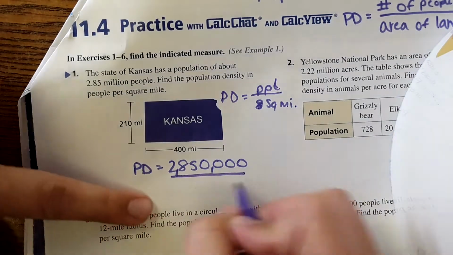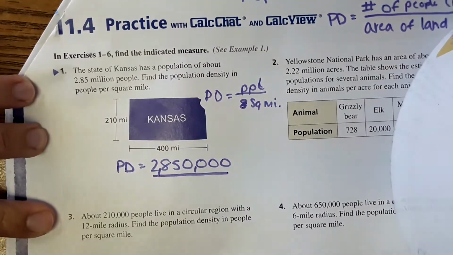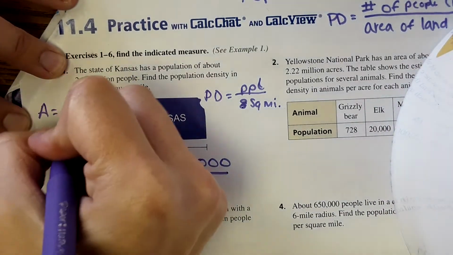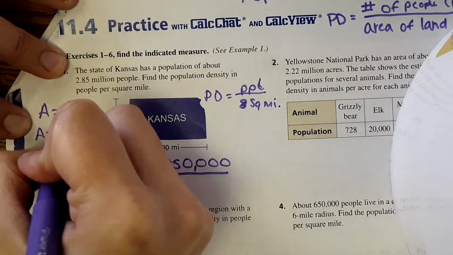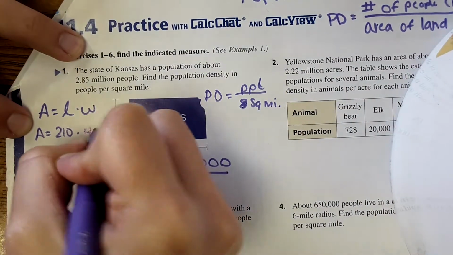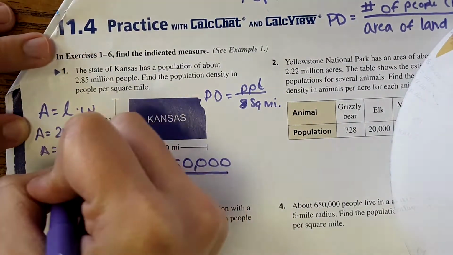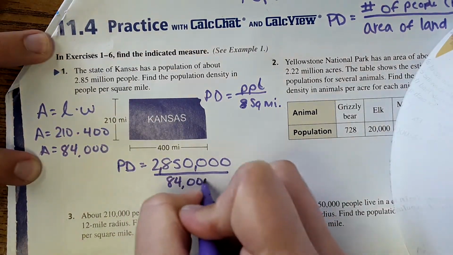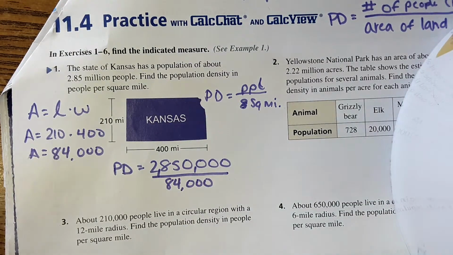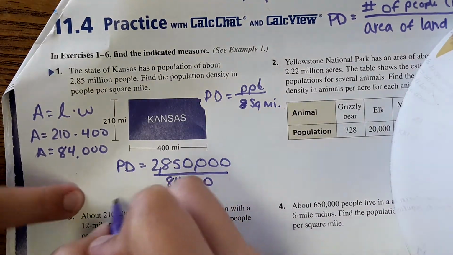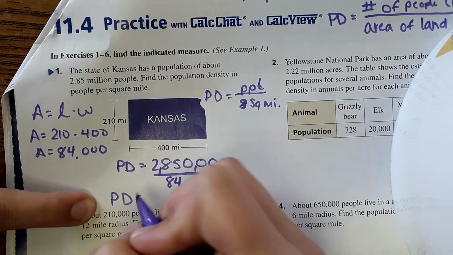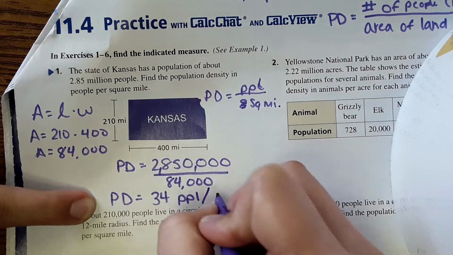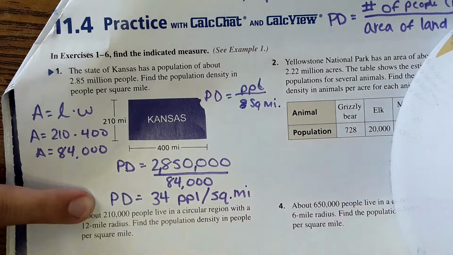And then we're going to put that over the area of the state, which they gave us the dimensions of. They didn't give us the area, but area of a rectangle is length times width. So area equals 210 times 400, which is 84,000. Okay, and if you were to divide these two numbers, the population density is 34 people, again we're abbreviating, per square mile.